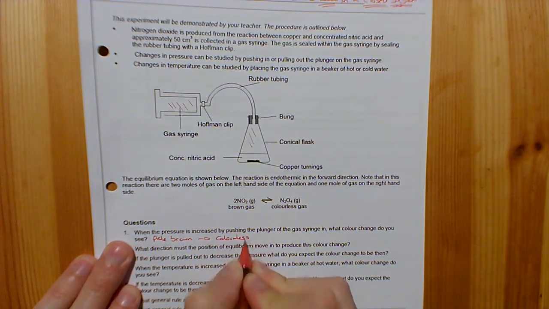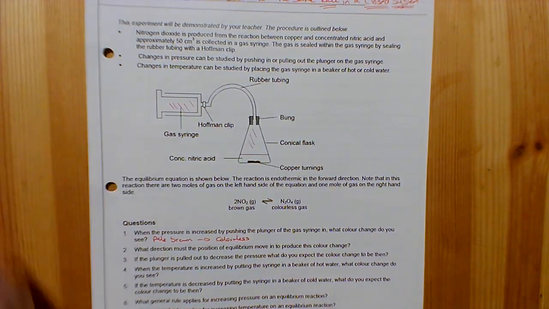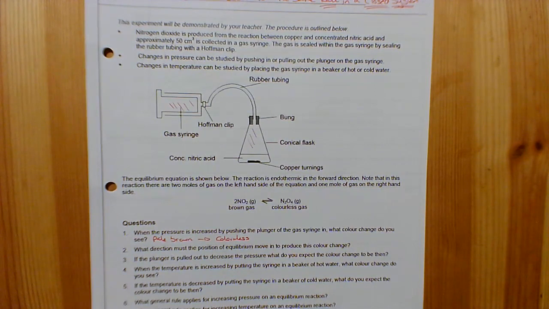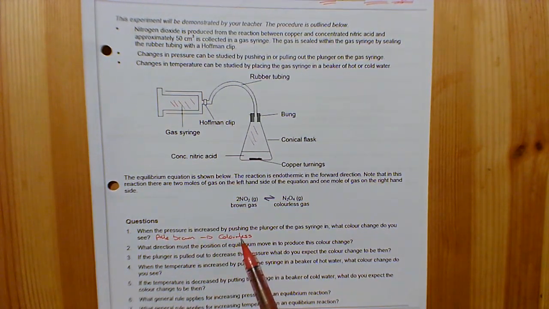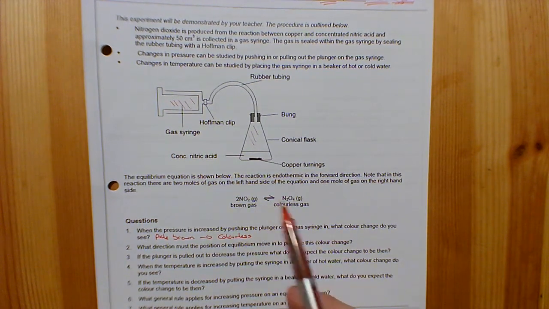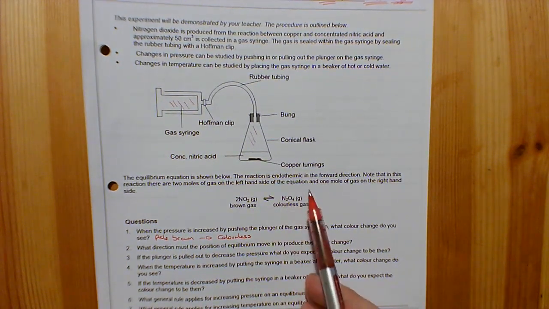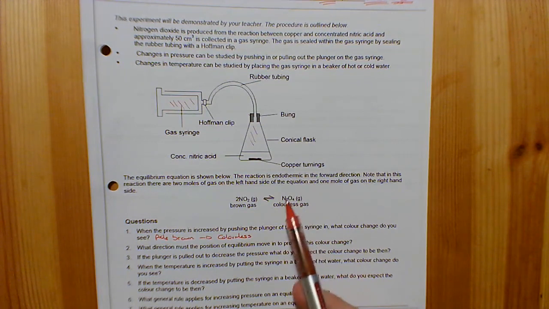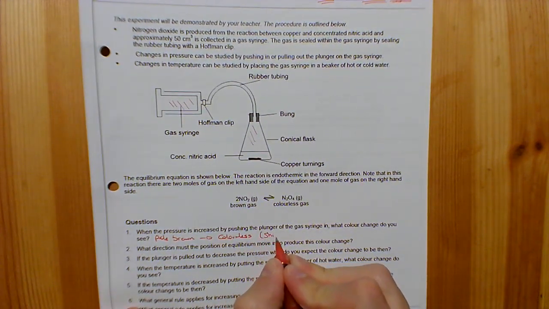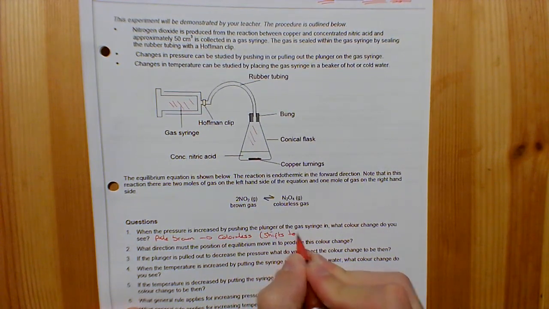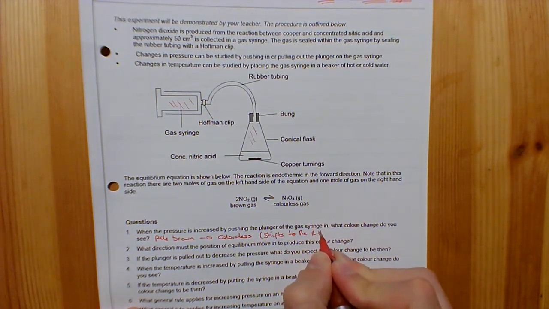By increasing the pressure, by pushing that syringe closed and increasing the pressure of our equilibrium, we would have seen the equilibrium mixture going from pale brown to colourless. And the fact that it's done that shows us that it has shifted to the right-hand side, because on the right-hand side we have the N2O4, which is colourless. Okay, so we'll add that in brackets. So it's shifted to the right-hand side.